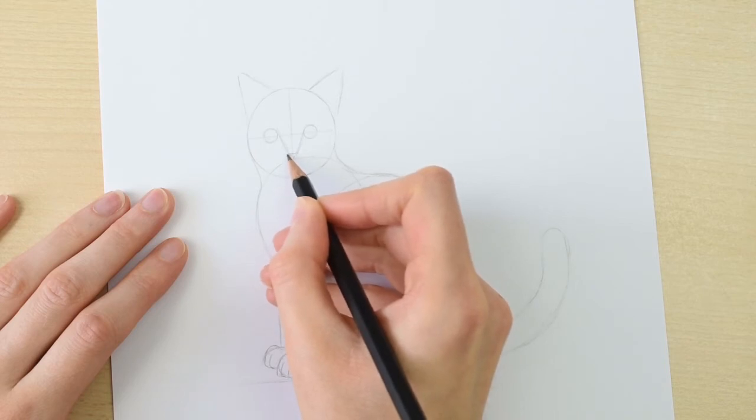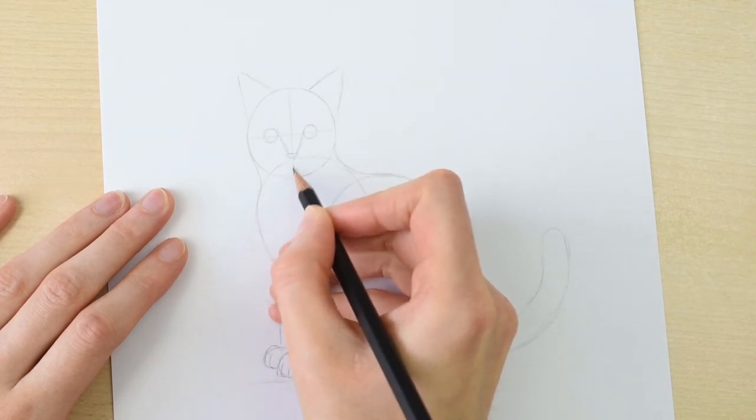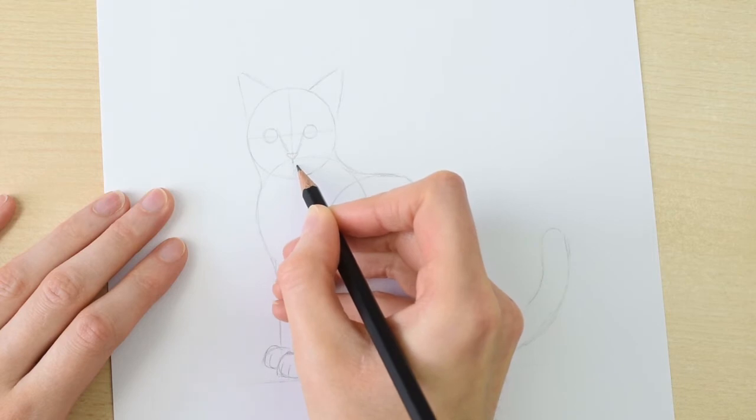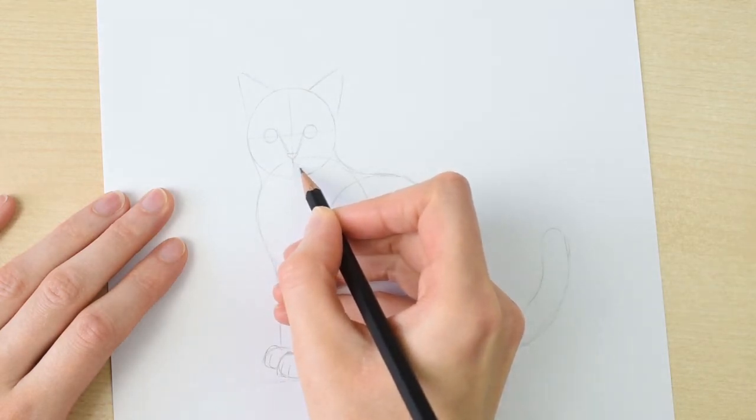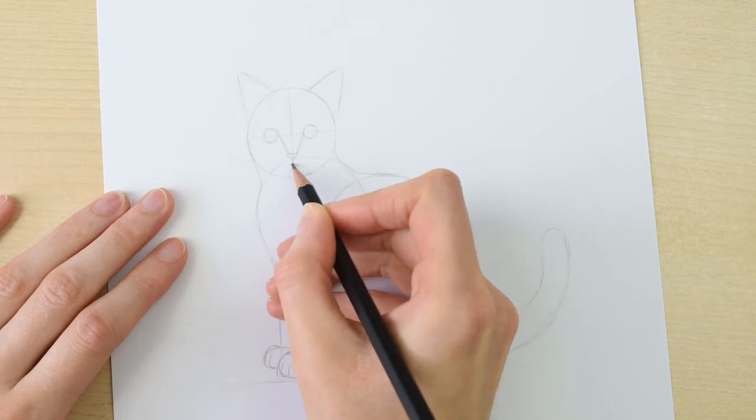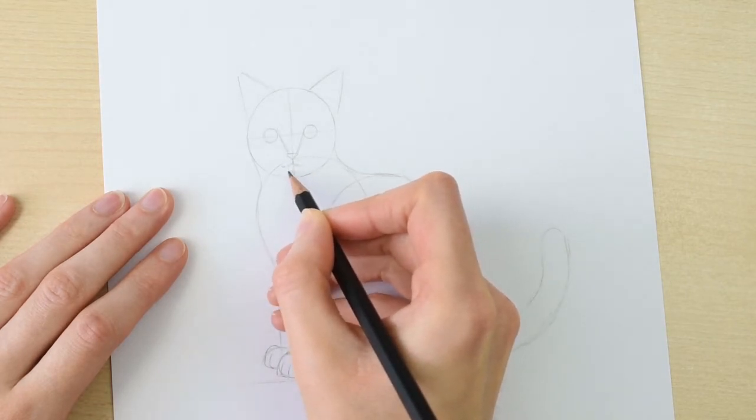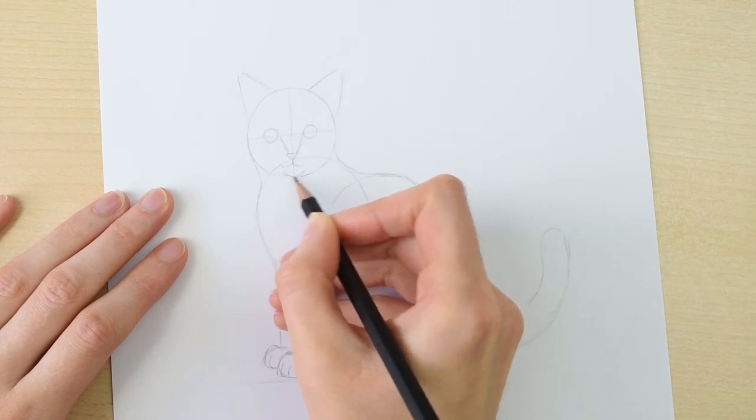I can start to add in the details from his face, and then his nose, and where his mouth is. And I like on animals to make the corners of his mouth just turn up a very little bit, and I think that makes the animals look as if they're happy and not a grumpy cat.